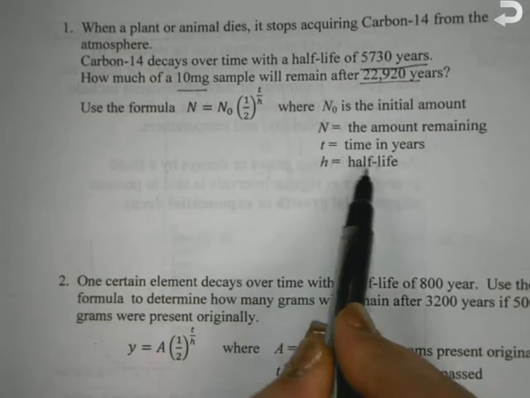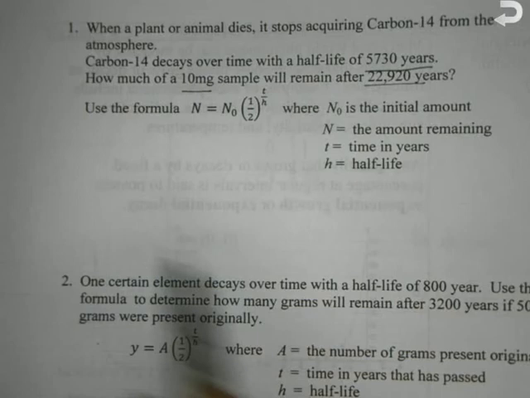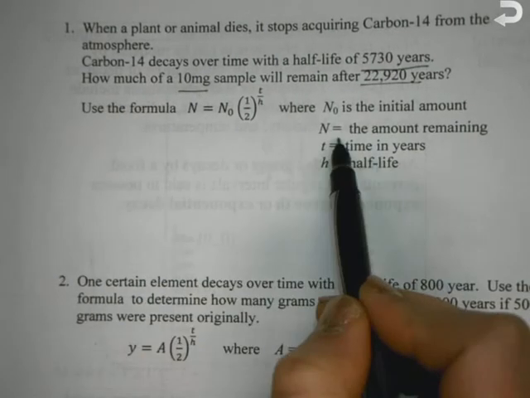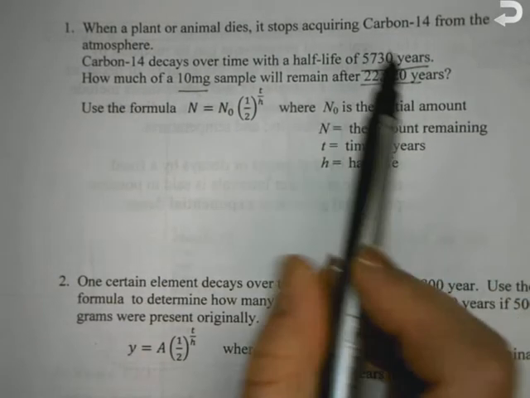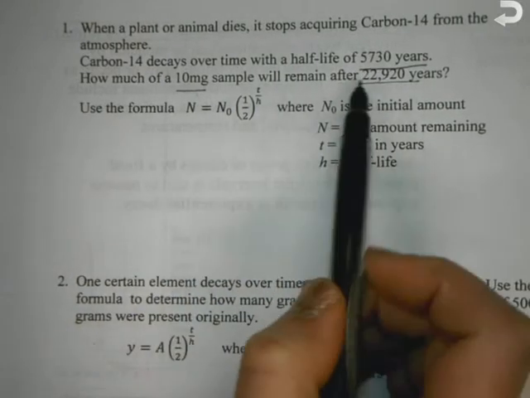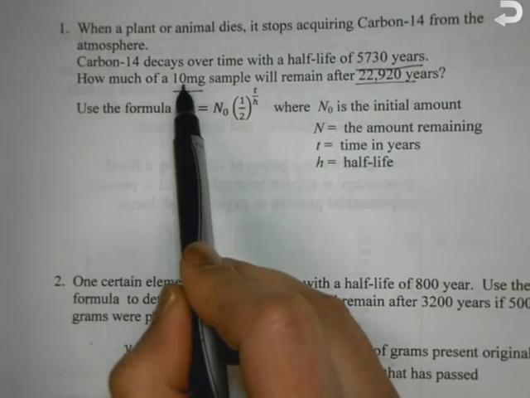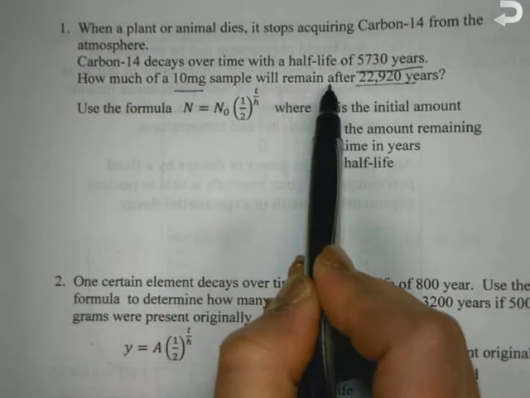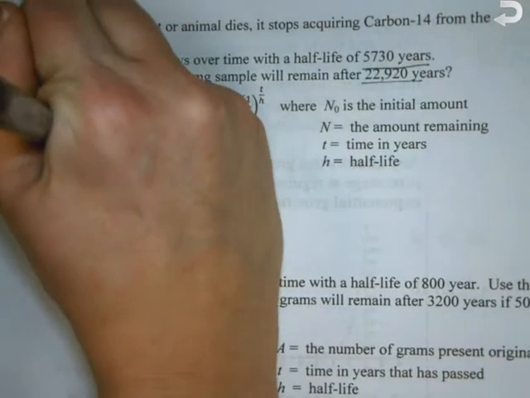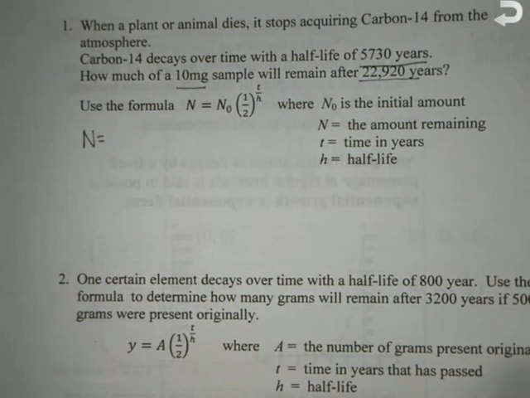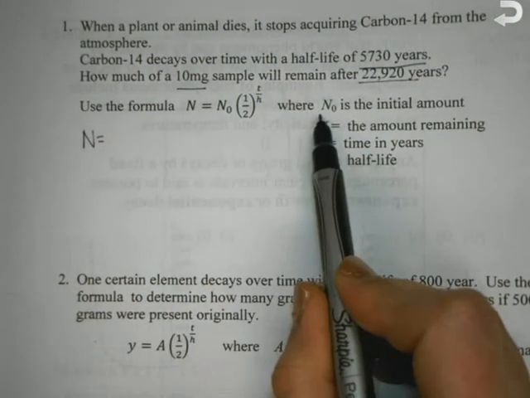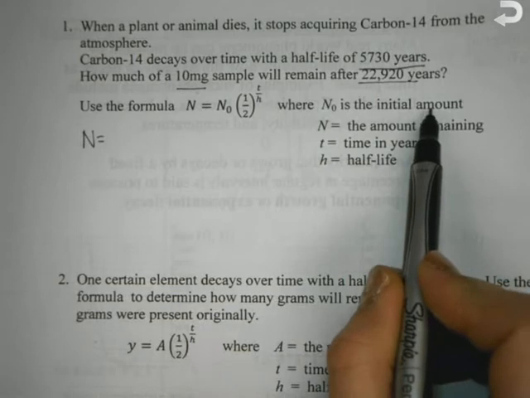Okay, so all we have to do now is plug it in. Do I know what N is, the amount remaining? The question is, how much of a 10 milligram sample will remain after this amount of time? So, do I know how much time is remaining? No. So, we have N equals N naught, the initial amount. What was the initial amount? 10 milligrams, right?